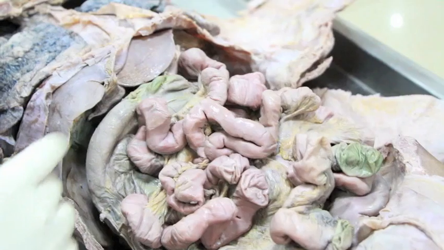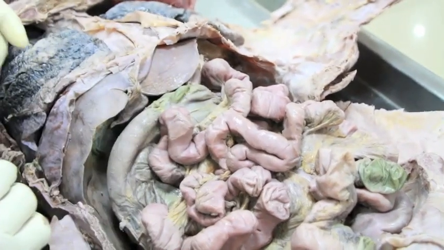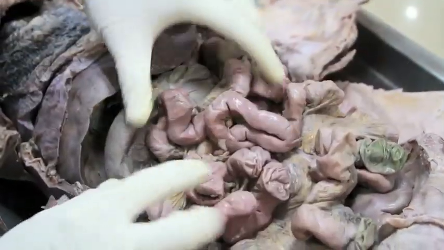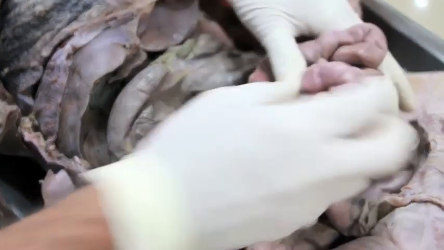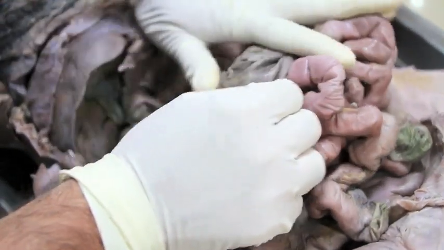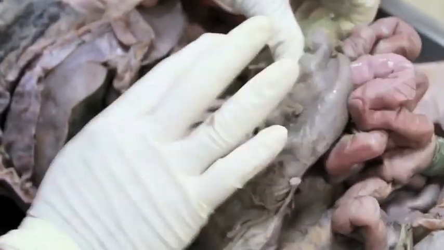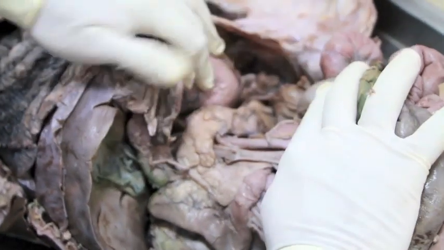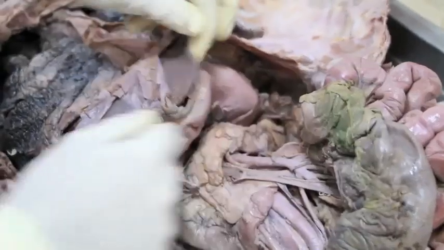Now I will show the duodenum and pancreas. They are a bit deeply set organs. So to show them, I have to push these intestines to the side. So small intestine and the transverse colon, which are covering the duodenum and pancreas, have to be pushed to the side, and that will expose the pancreas and duodenum for you.